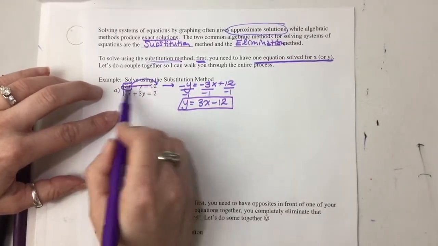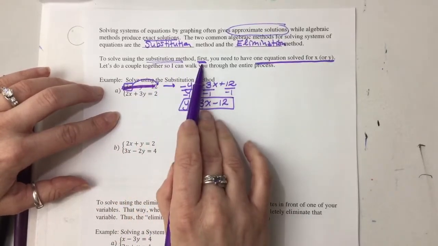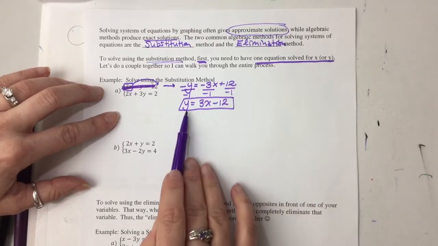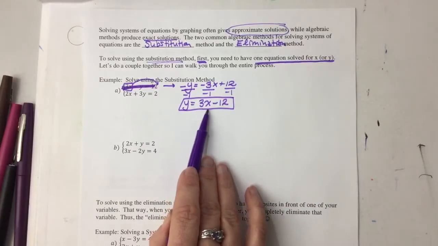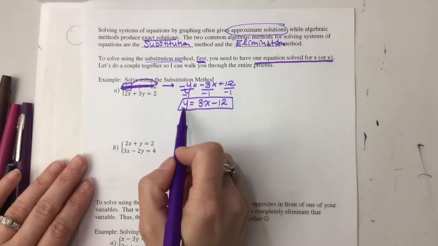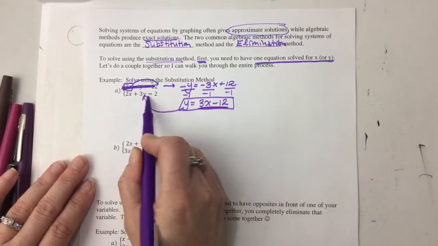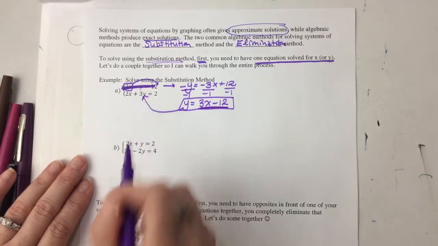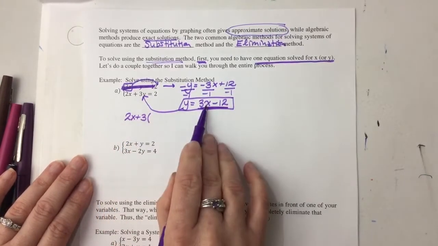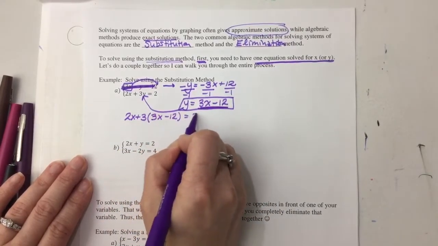So I will no longer use this equation because in the substitution method, the first step is you have to have one equation solved for either x or y. So y equals 3x minus 12. Now the reason why it's called substitution is because I'm going to go ahead and substitute in what y is equal to into the other equation where y is. So I have 2x plus 3, but instead of y, I substitute y's value, 3x minus 12, and it equals 2.